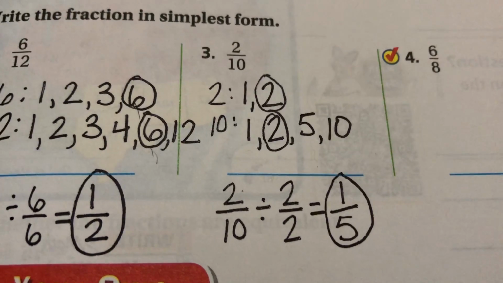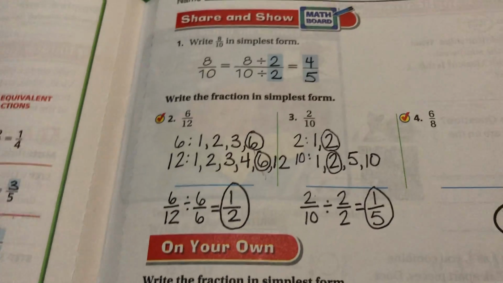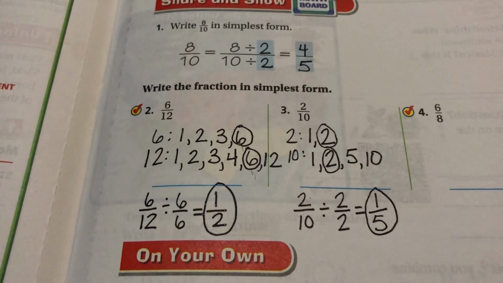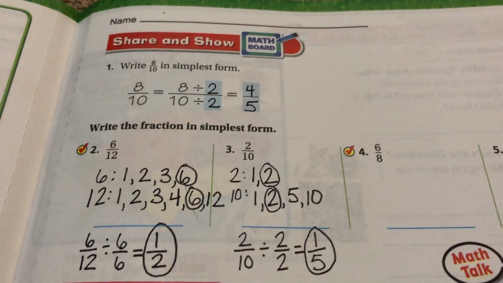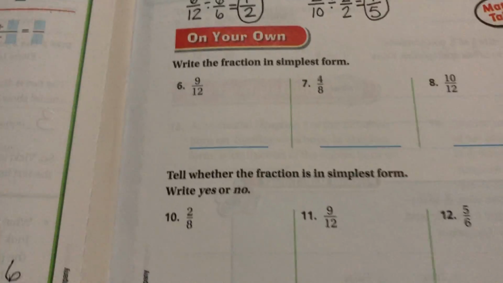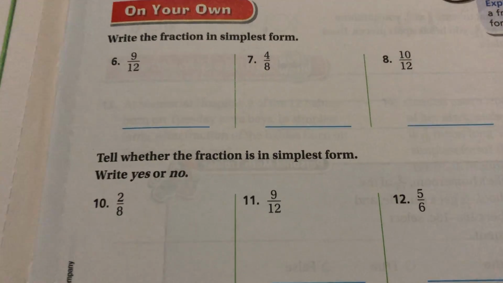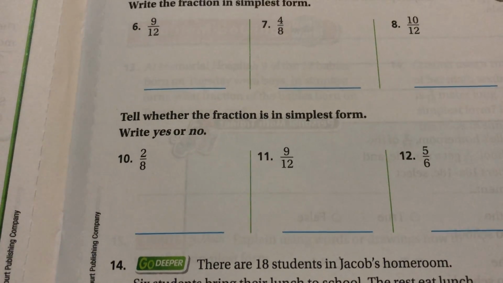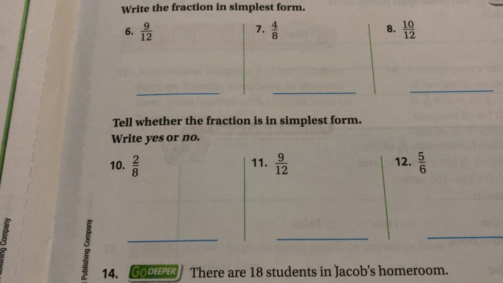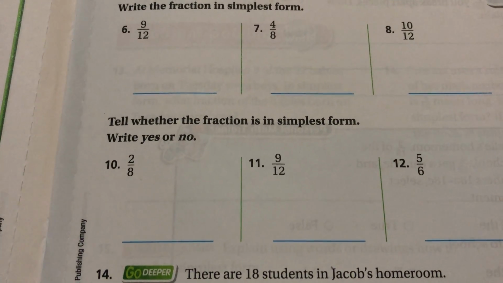Okay, so it really helps you to know your multiplication facts, which help you know your factors in order to help you be able to simplify fractions. Some of your questions, you may have been asked to take some fractions and write them in simplest form. Or sometimes you would have questions where it asks you to tell whether the fraction is in simplest form or not. And you write yes if it is or no if it is not.